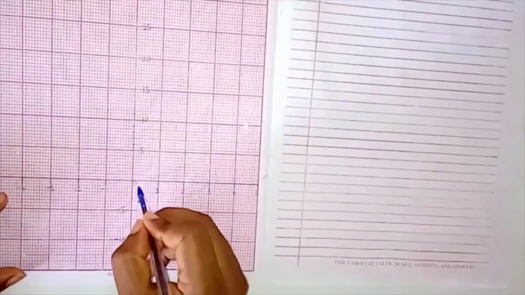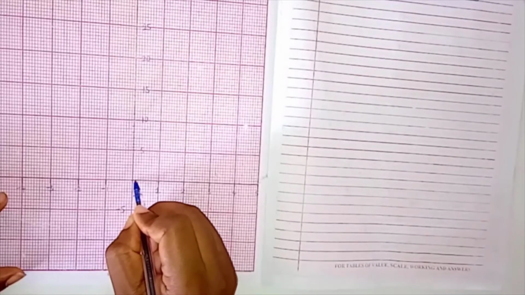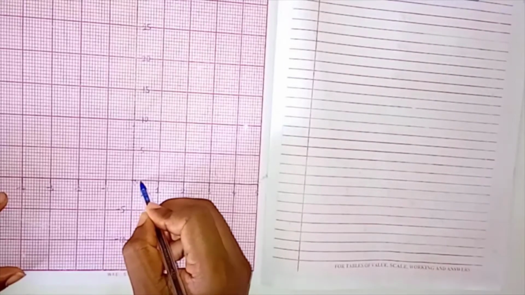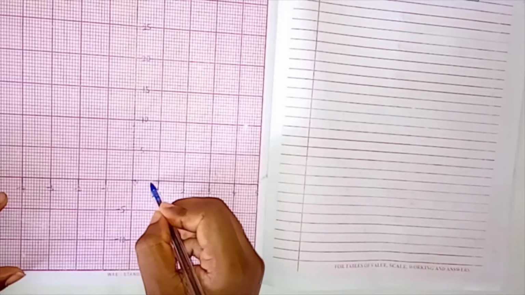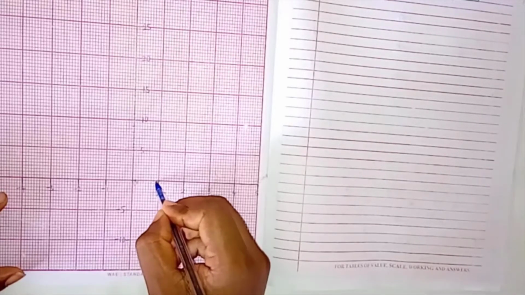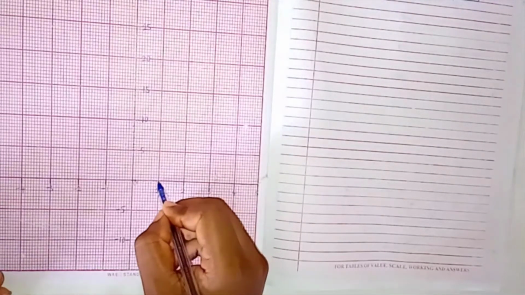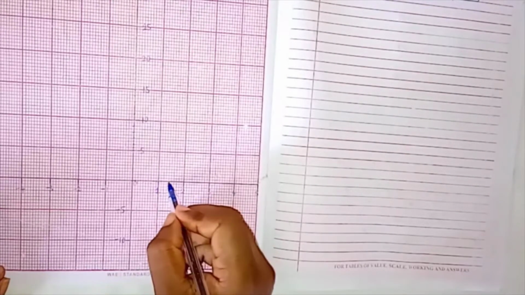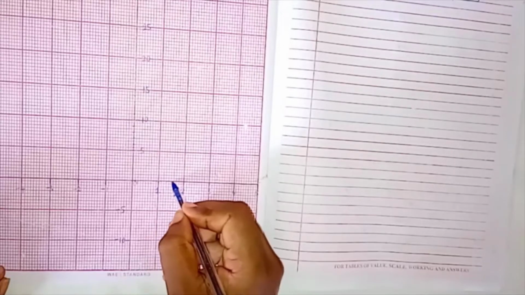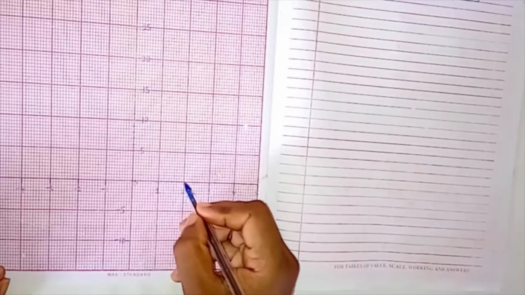So each of these lines is 0.1. You have 0.1, 0.2, 0.3, 0.4, 0.5, 0.6, 0.7, 0.8, 0.9, then 0.9 plus another 0.1 gives us 1. From here we have 1.1, 1.2, 1.3, 1.4, 1.5, 1.6, 1.7, 1.8, 1.9, then 2.